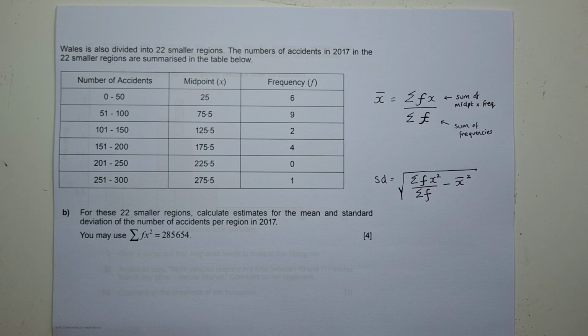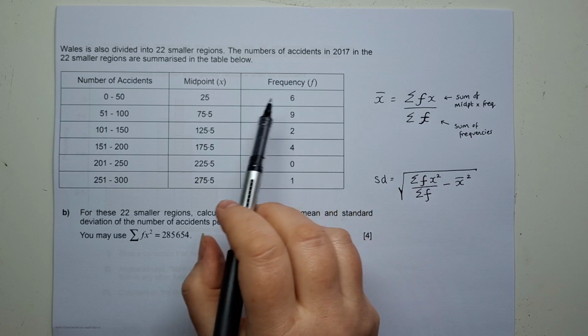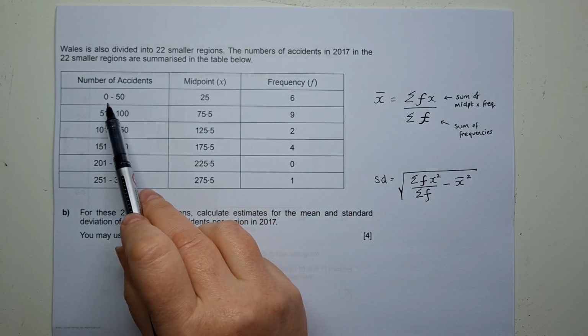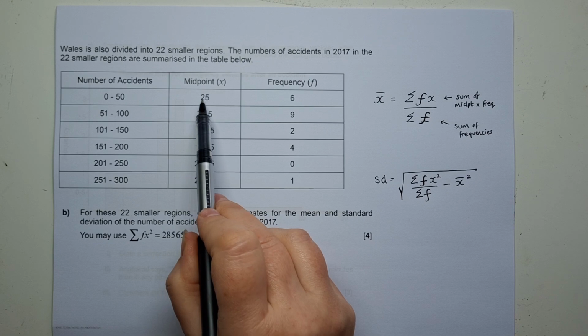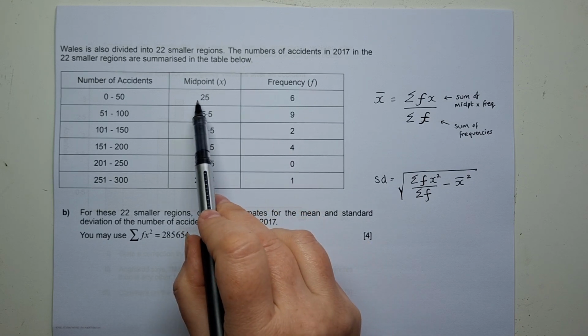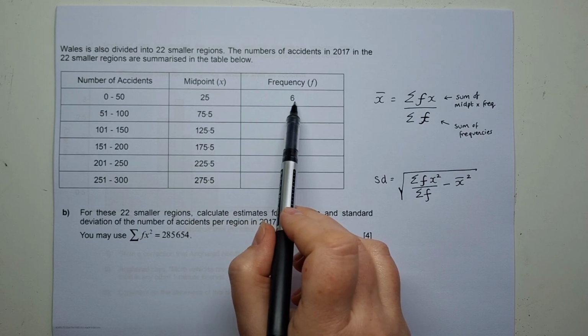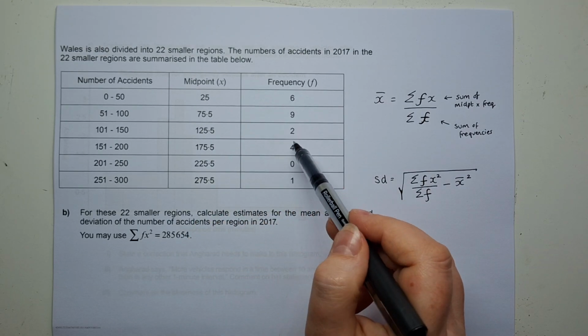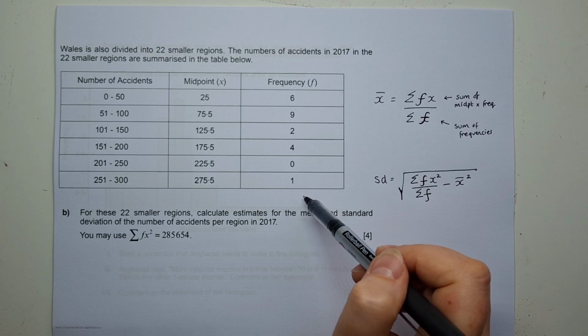Now this is basically the sort of thing that you would have done at GCSE. We have a symbol for it, but it's basically saying you've got the midpoint of the category to represent the category. You would multiply the midpoint by how many in that category, add them all together, and then divide by the total number of accidents, which would be the sum of the frequencies column.